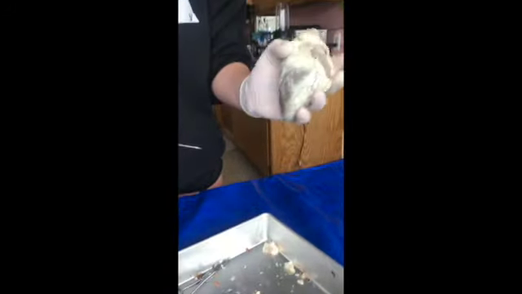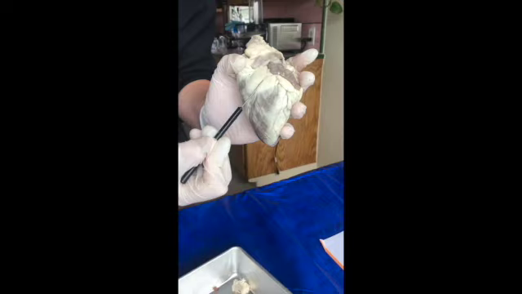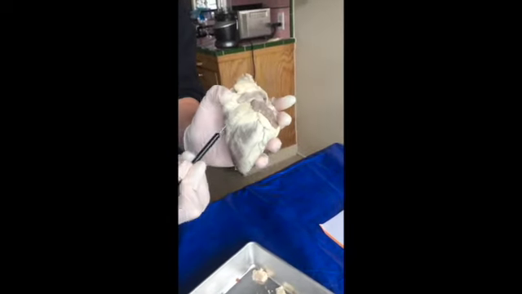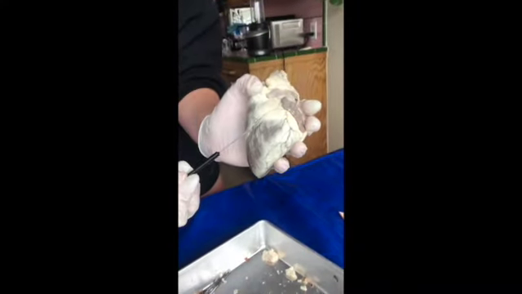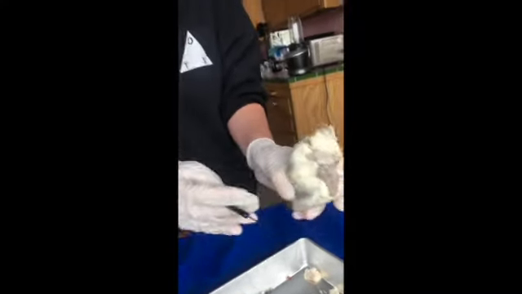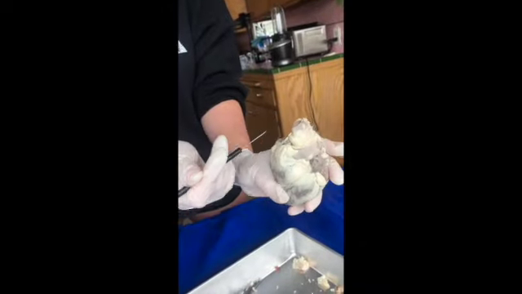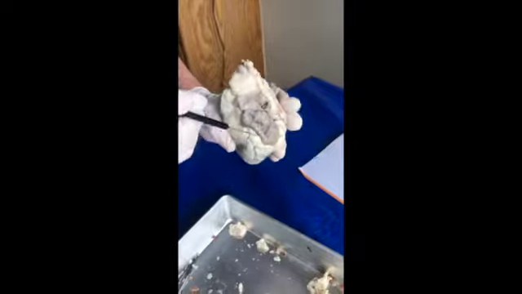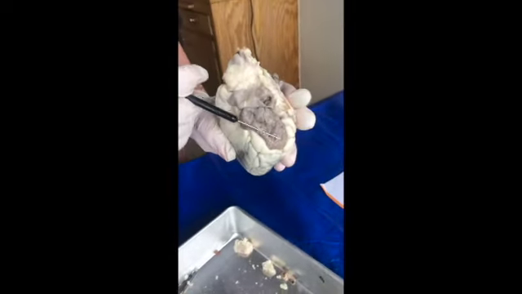So on the anterior part of the sheep heart, we have the anterior interventricular sulcus. And then you can see up here at the top, we have the right atrium. And then we have the left atrium right here.